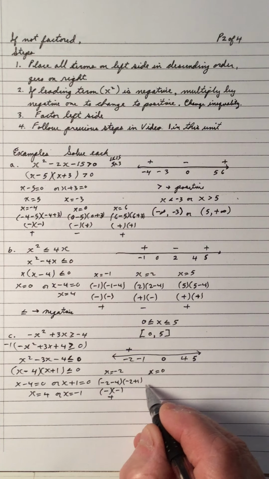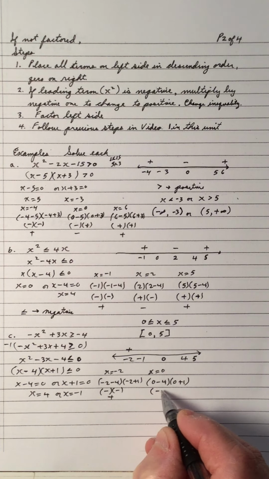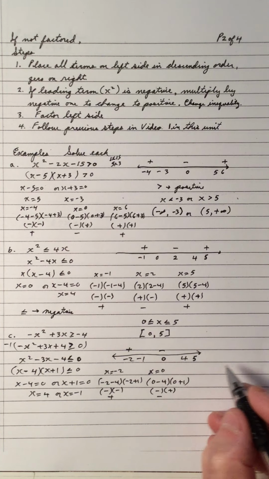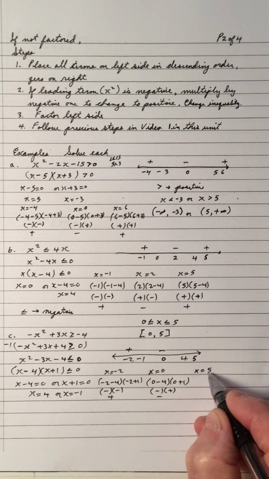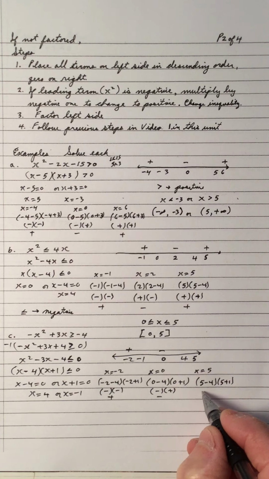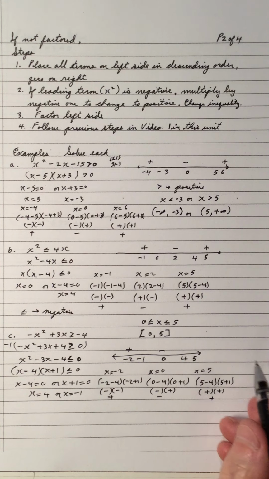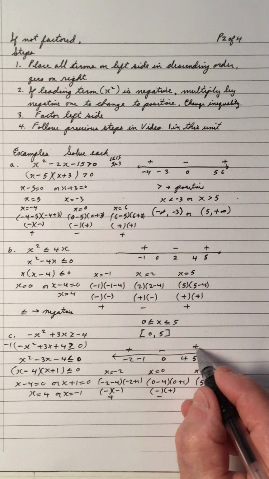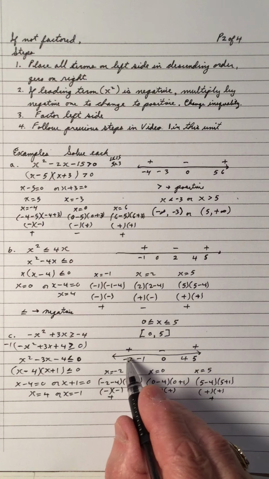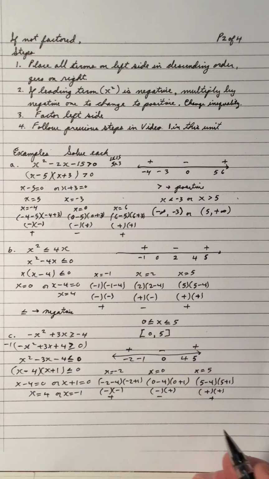x is 0. Put 0 in, and I get a negative and a positive, which is a negative number. And we'll put x equals 5 in. 5 minus 4, 5 plus 1. That gives us a plus, which is a plus. So all numbers greater than 4 give a plus. All numbers in between negative 1 and 4 give a negative. All numbers less than negative 1 give a positive when you sub them into this inequality.